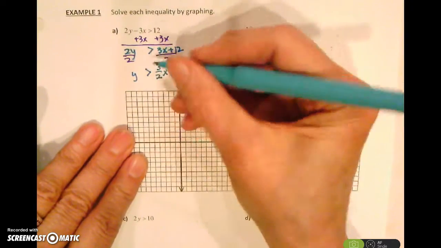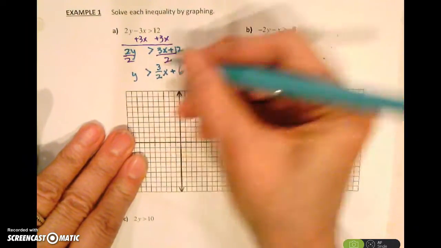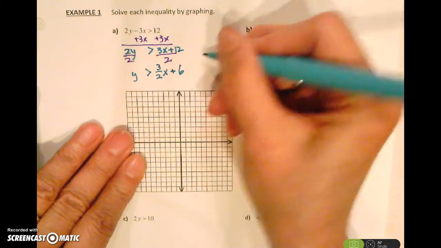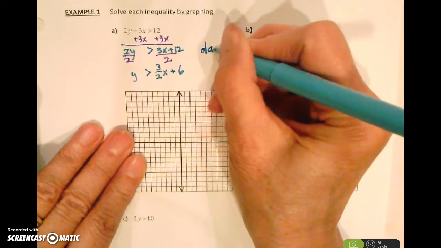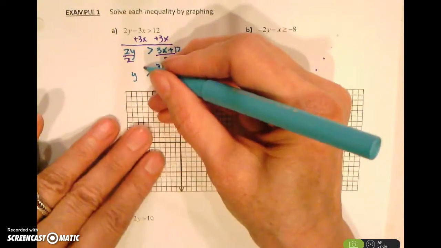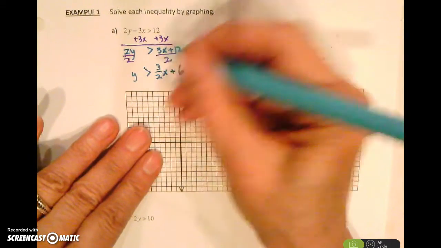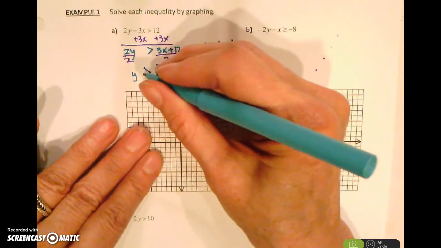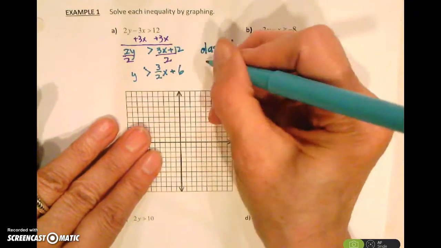All right, so I'm going to note that there is no line underneath this, so I'm going to graph it dashed. And because it's y is greater than, I can shade all the y's that are above this line.